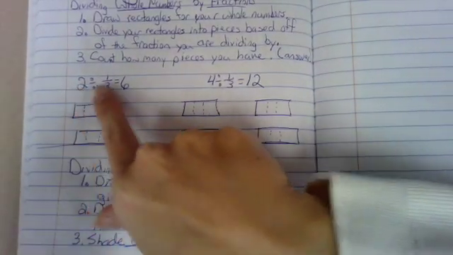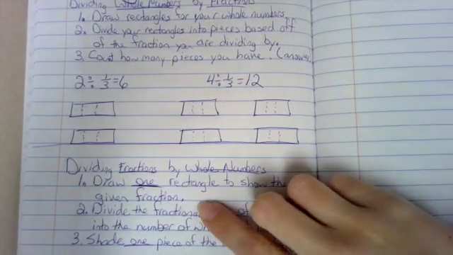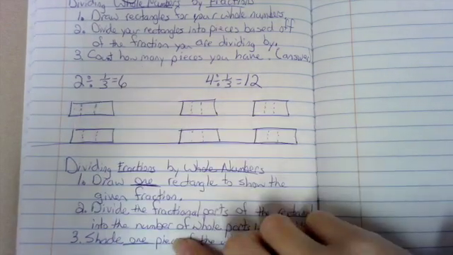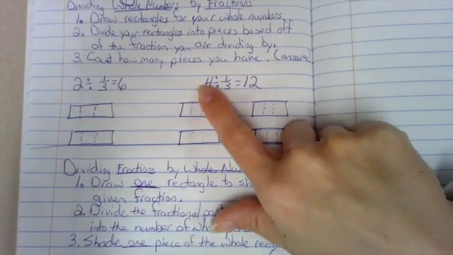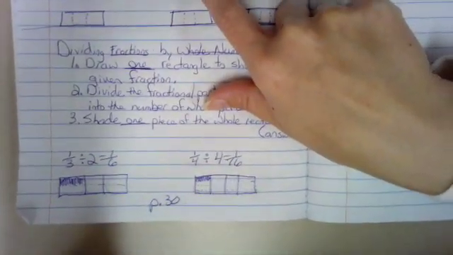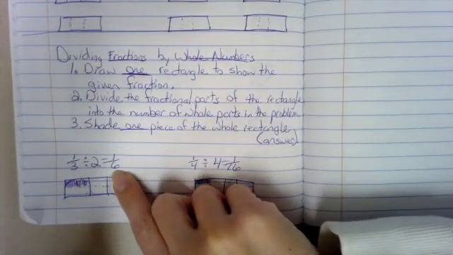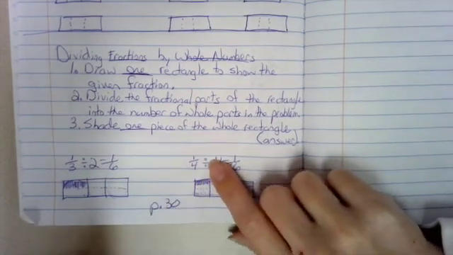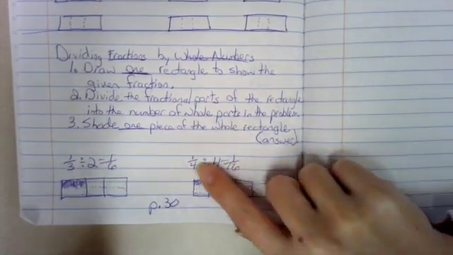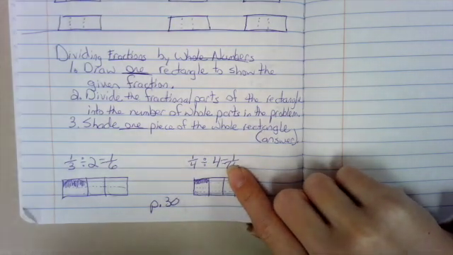Well, we simply multiply. 2 times 3, 6. It's got to be a whole number because I started with a whole number. 4 times 3, 12. Got to be a whole number because it started with a whole number. 3 times 2, 6. Got to be a fraction because it started with a fraction. 4 times 4, 16. Got to be a fraction because it started with a fraction.